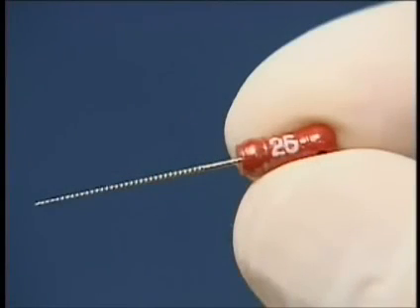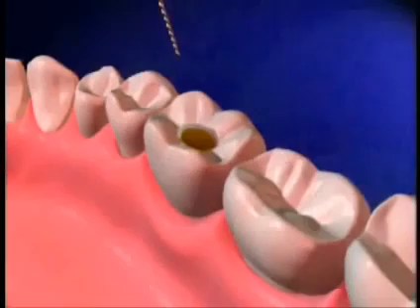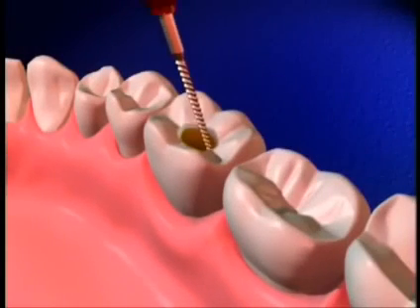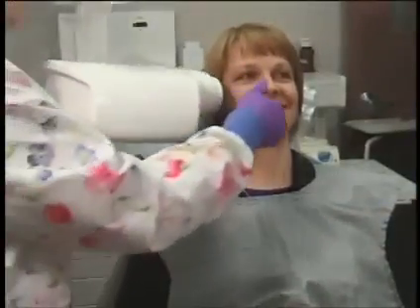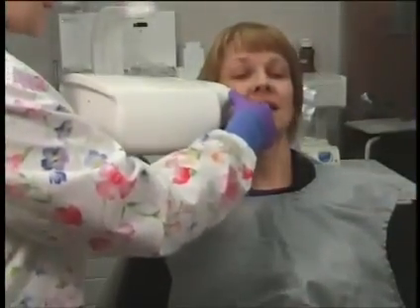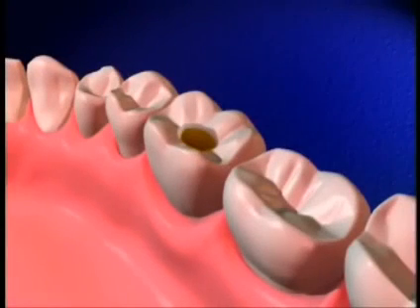This is a dental file. We use it to carefully clean out the infected tissue and shape the canals to receive the filling material. We take X-rays to make sure that all of the infected pulp is removed. After placing the filling material, we then simply place a filling in the hole in the crown.